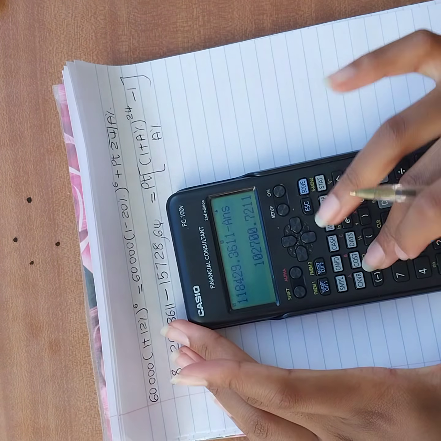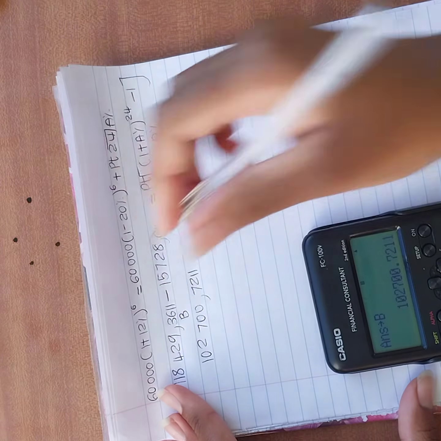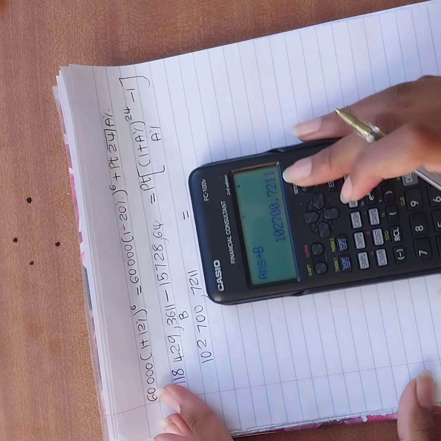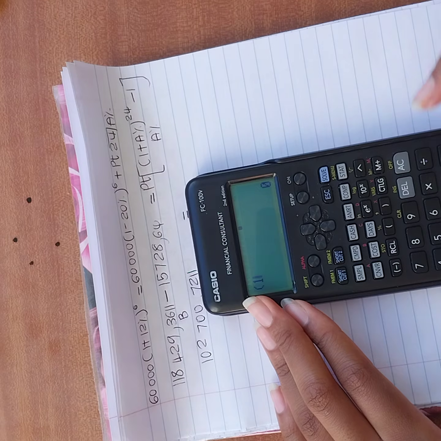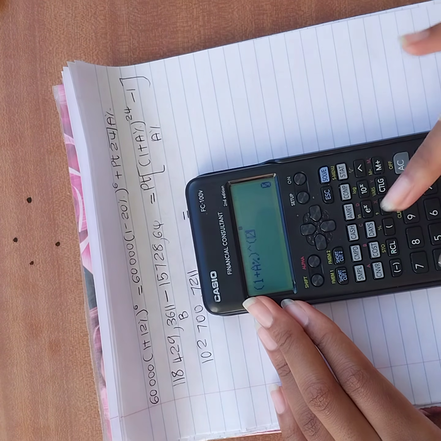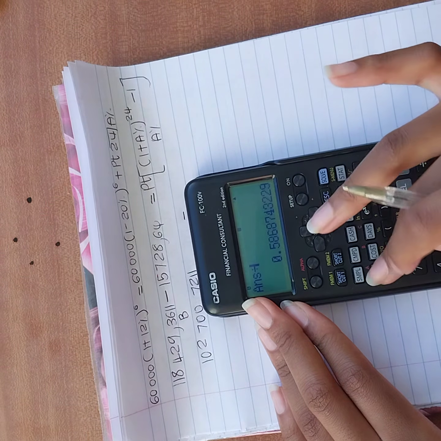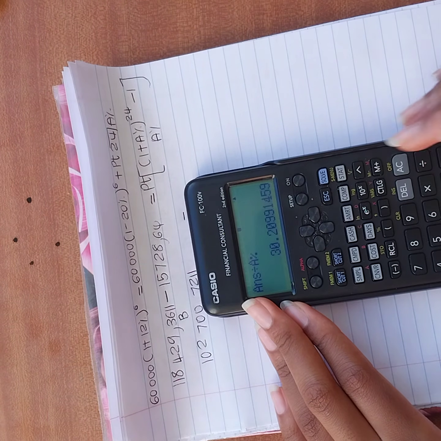Firstly, let's store this under B. So this is stored under B. Let's find out what the value of this is. So I have (1 + A%)^24 − 1, right? This is divided by A percent.